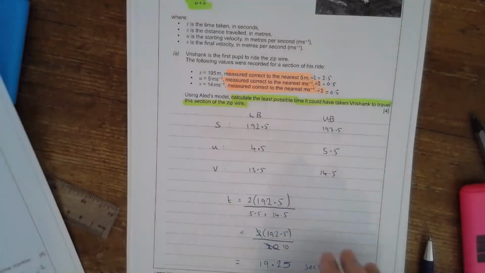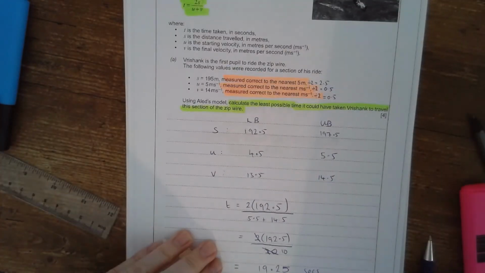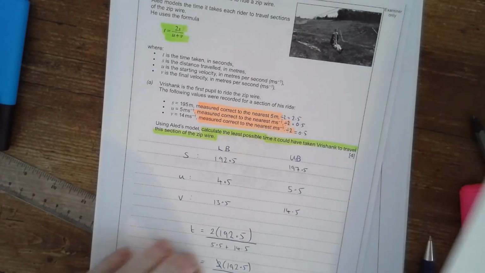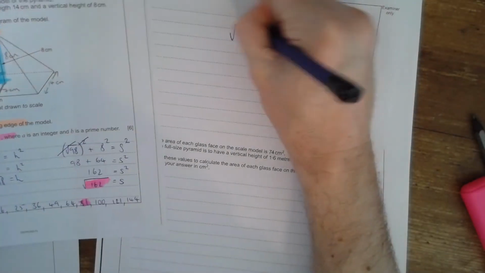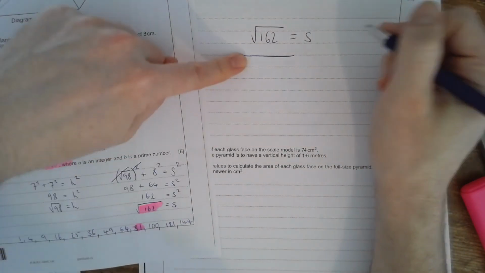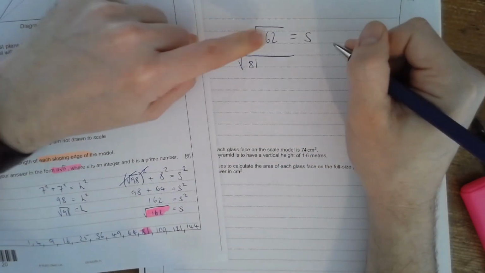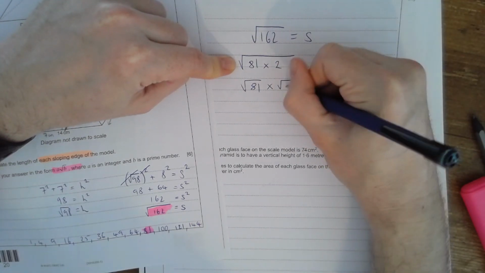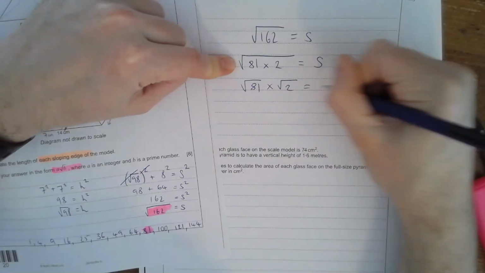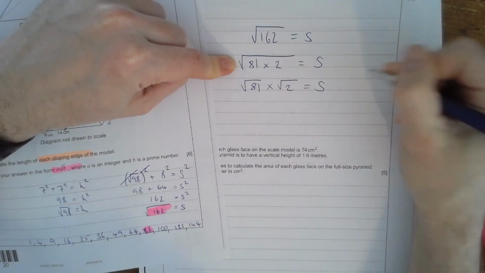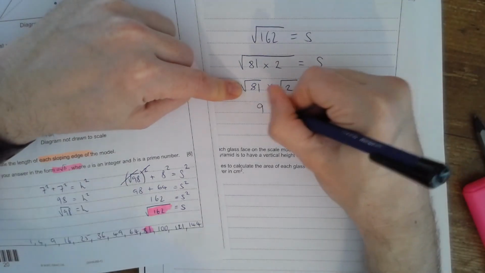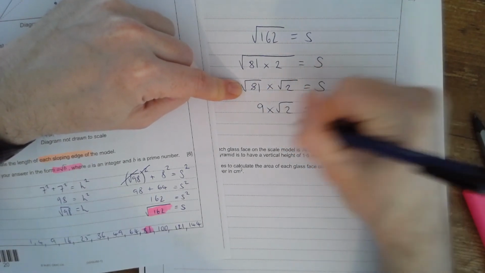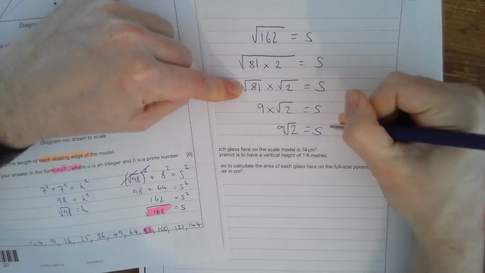Well, I've got a bit of space on the other side. Yeah, I've got a bit of space here. So if I write out root 162 is equal to s, write out the square number that goes into it. How many 81s go into 162? 2. So root 81 times root 2 is equal to s. Then the square root of 81 is 9, times root 2 is equal to s, which is 9 root 2, which is equal to s.